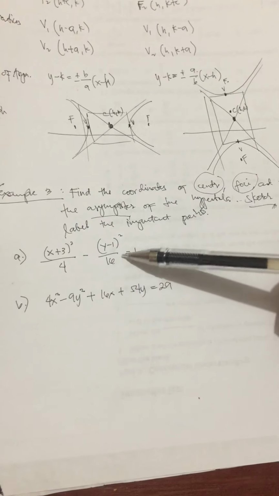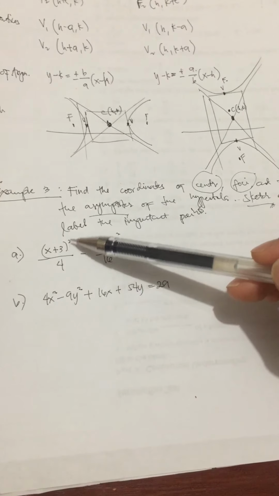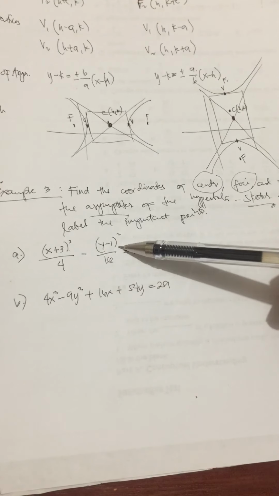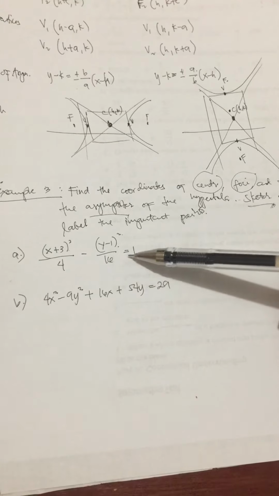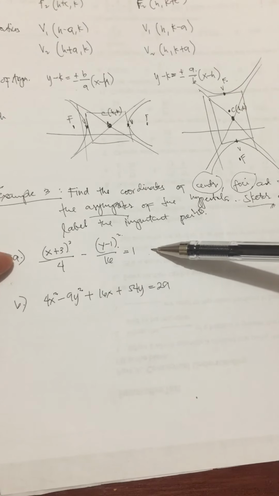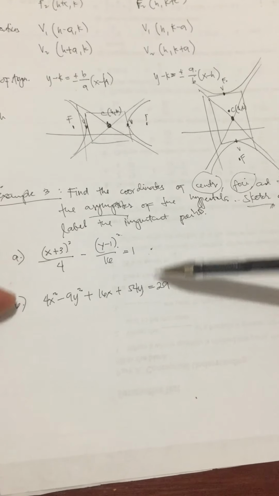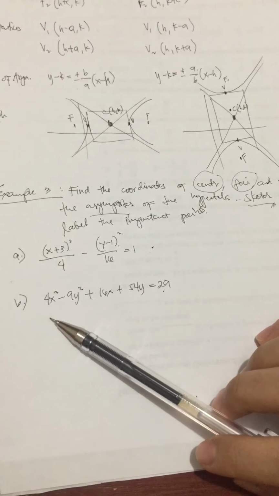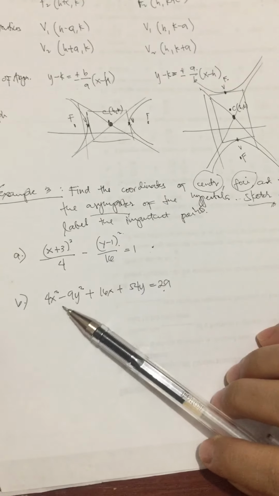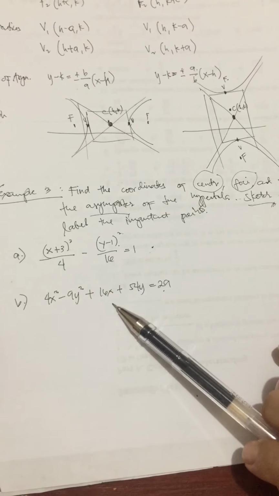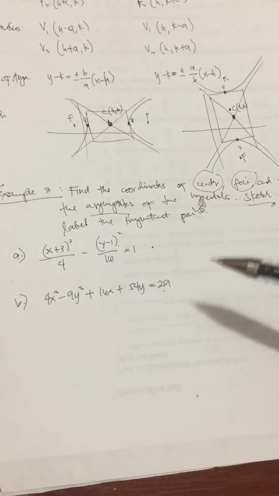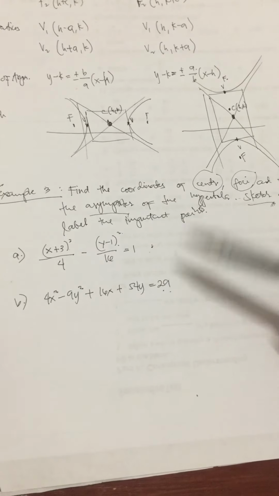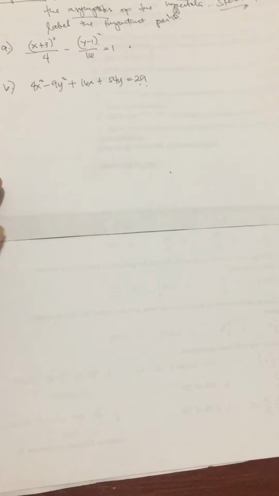Letter A: (x plus 3) squared over 4 minus (y minus 1) squared over 16 equals 1. Naka-standard form po yung ating first problem in example 3. And the second one naman is naka-general form: 4x squared minus 9y squared plus 16x plus 54y equals 29. So, dalawa yung problem, meron naka-standard, meron hindi naka-standard. So, how do we do this? Ganito po yung ating magiging solution.